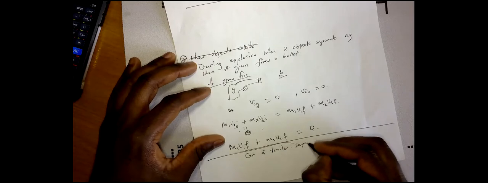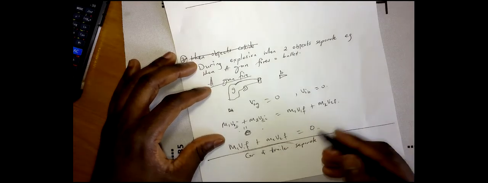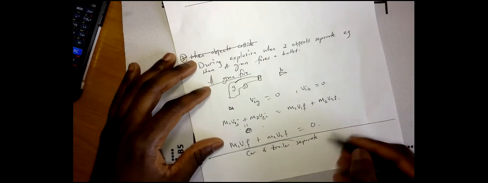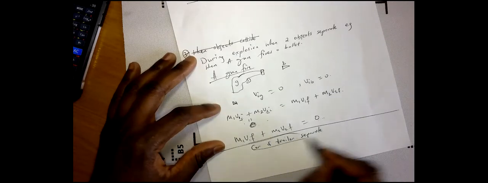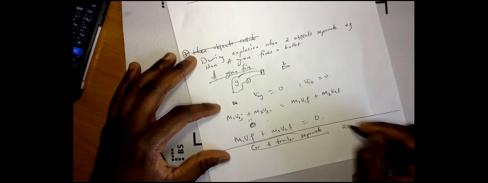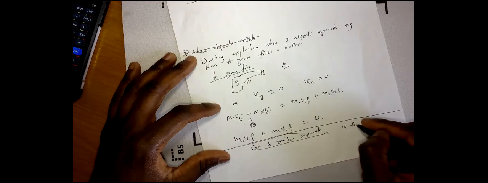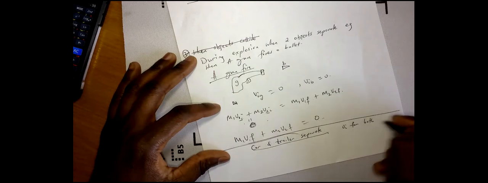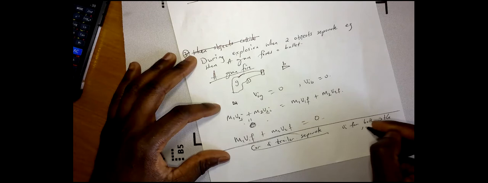So a car and trailer separate on explosion. When these two separate, it means that initially the v initial for both is the same.